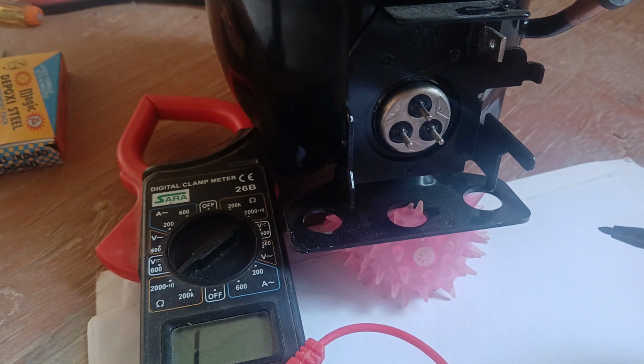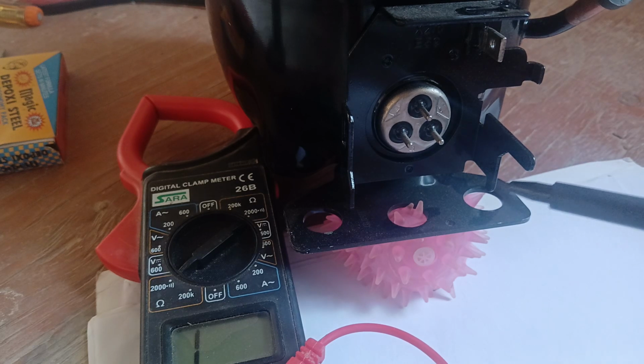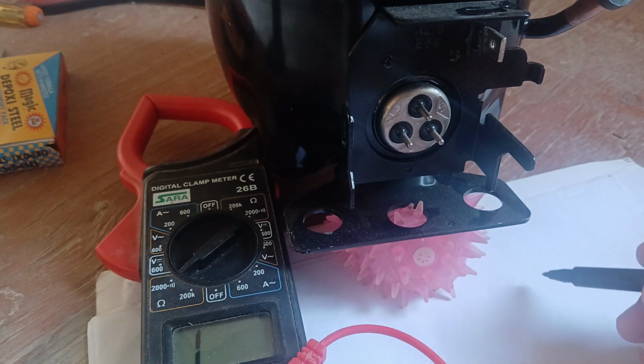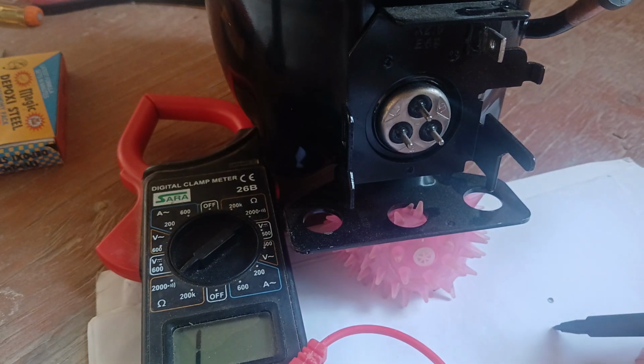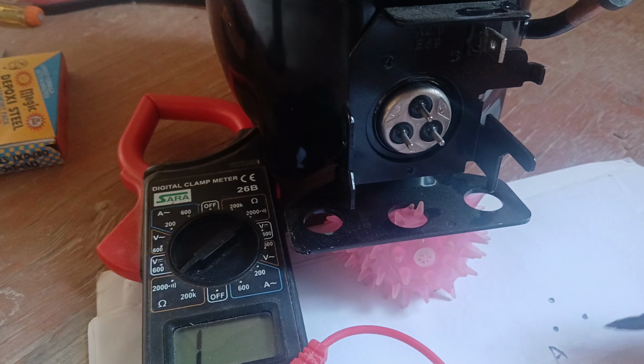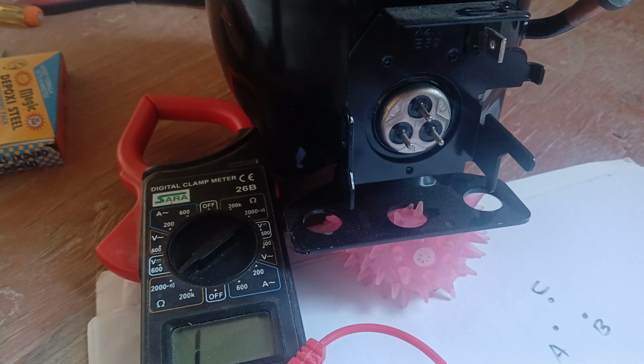Friends, in this video, I will completely explain and practically show how to trace the running, starting and common terminals of a compressor. So now you can see there are 3 points: 1, 2 and 3. We will give them the names A, B and C. So how to trace? You need to check the resistance of the terminals one by one.